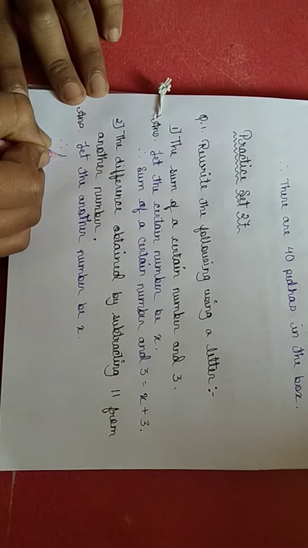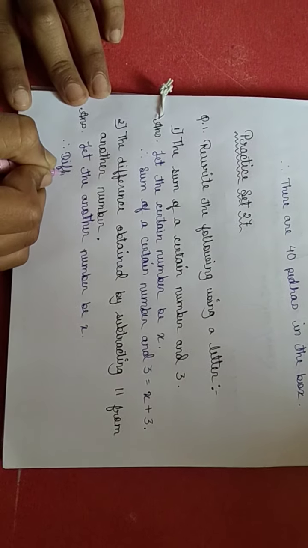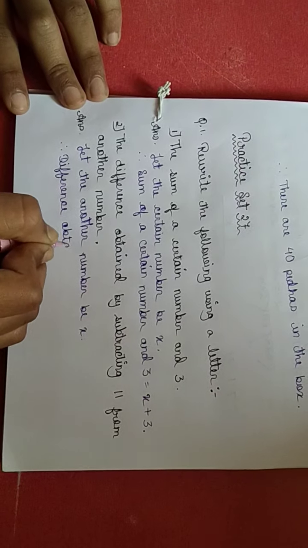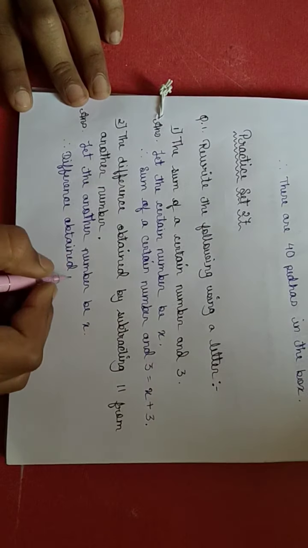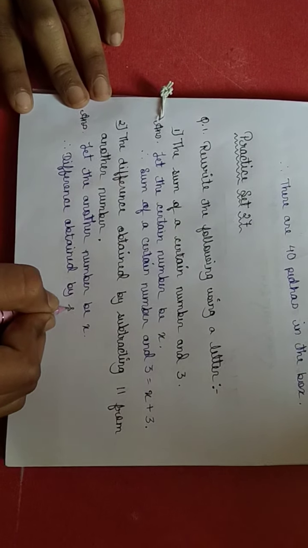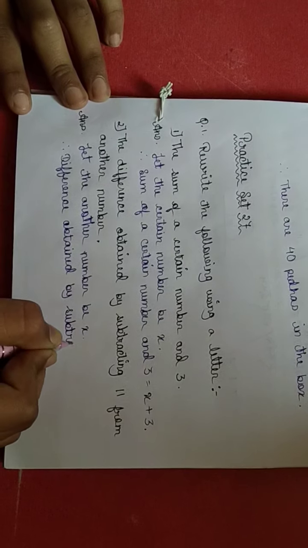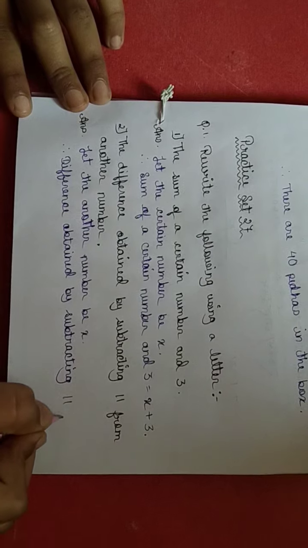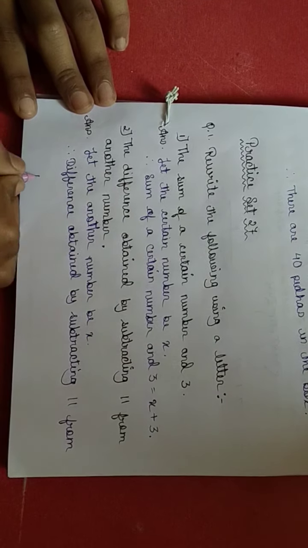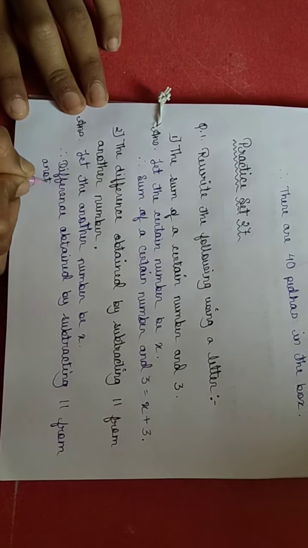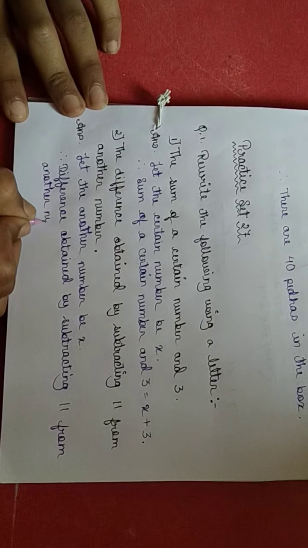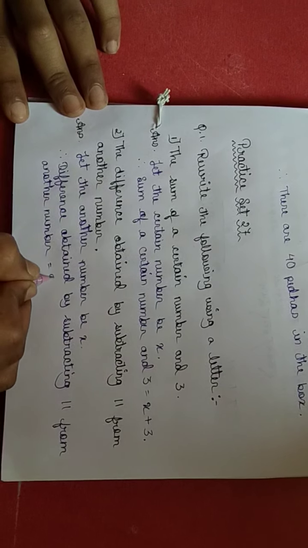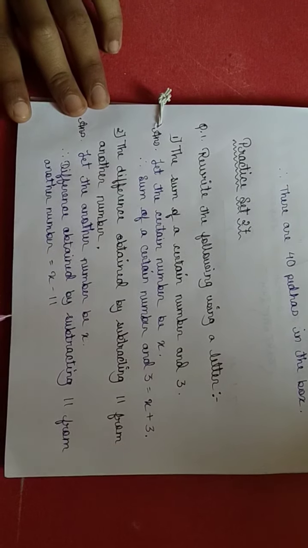So therefore the difference obtained by subtracting 11 from another number is equal to x minus 11.